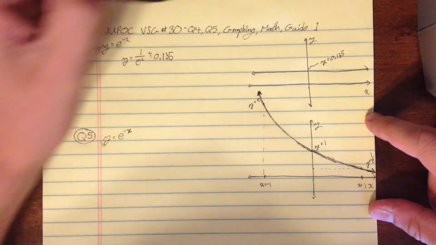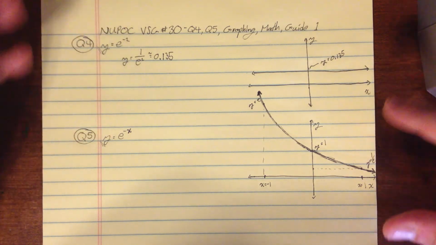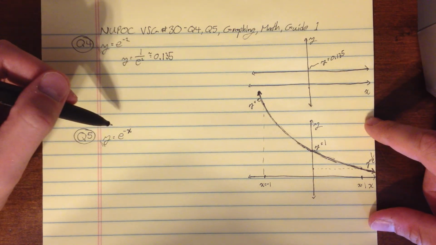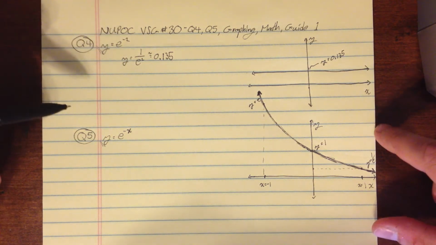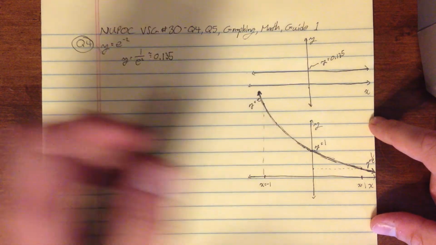So this is a pretty good representation of what we should see. Two quick problems: e to the minus 2, that's just a constant, and e to the minus x, that's just an exponential decay from minus infinity towards positive infinity.